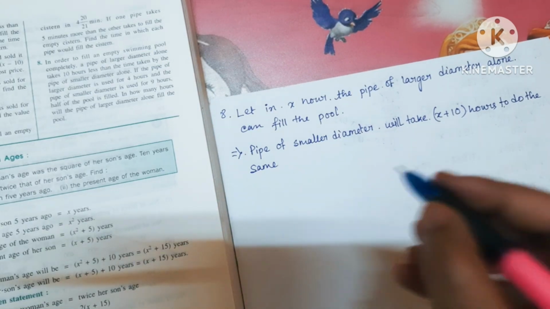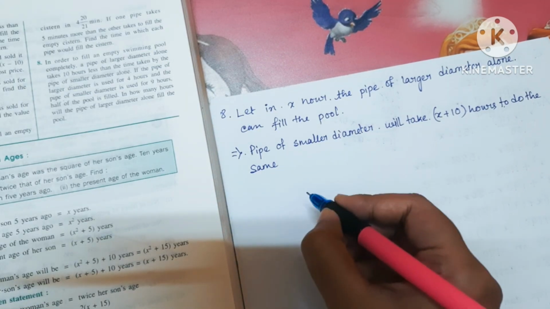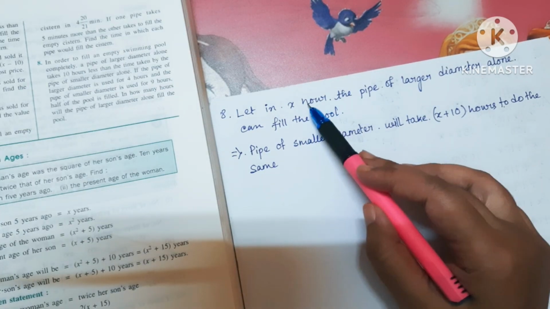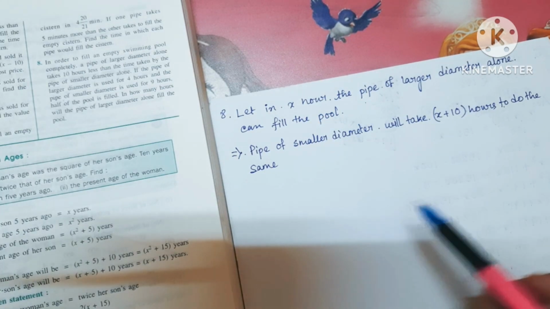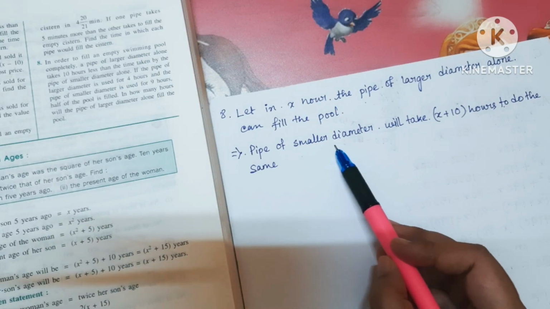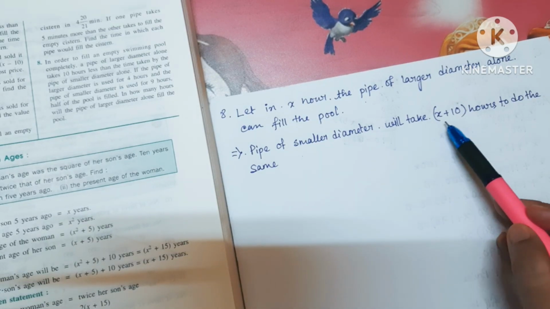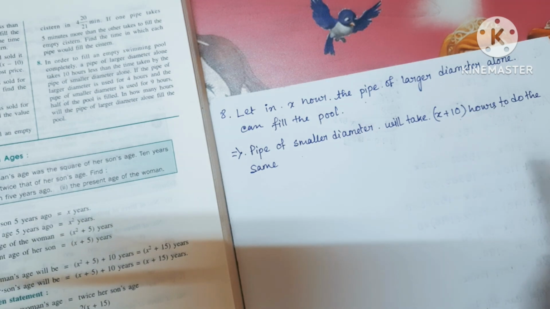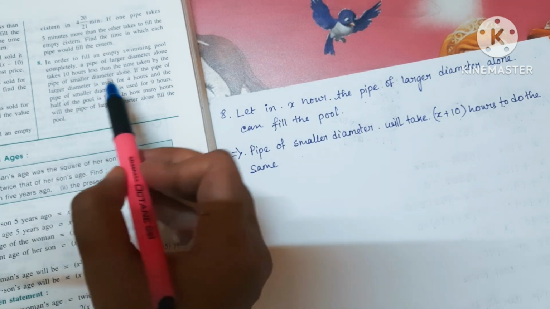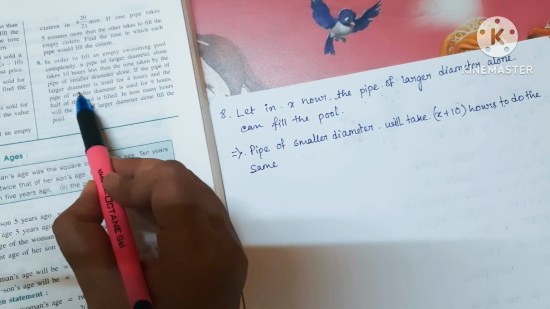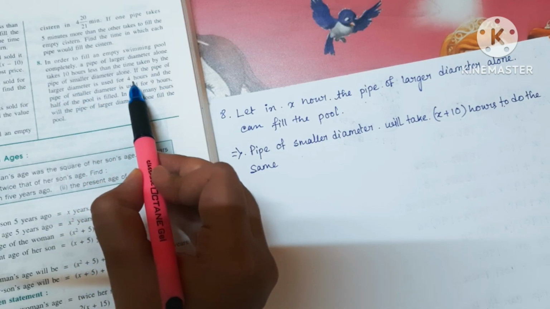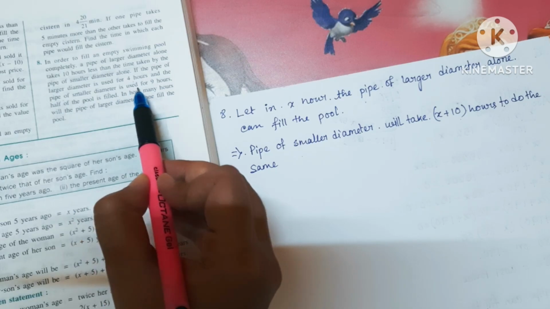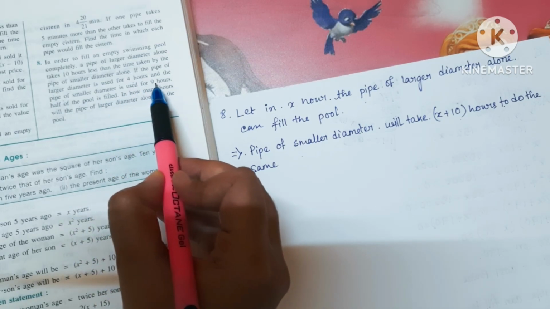Now see, in 1 hour the larger diameter pipe can do 1 by x part of the entire work, and in 1 hour the smaller diameter pipe can do 1 by x plus 10 part of the entire work. Now they have used the larger diameter pipe for 4 hours and the smaller diameter pipe for 9 hours.